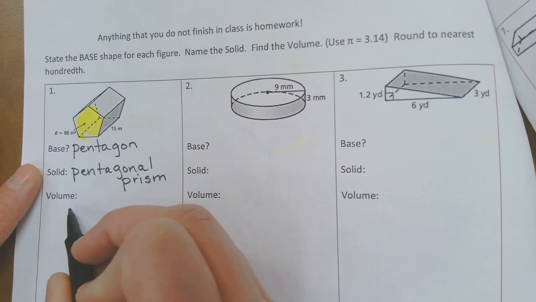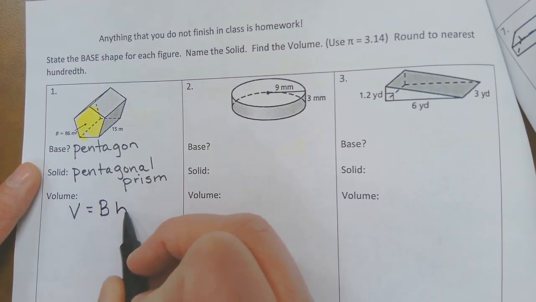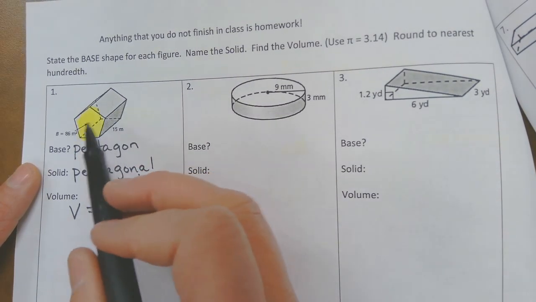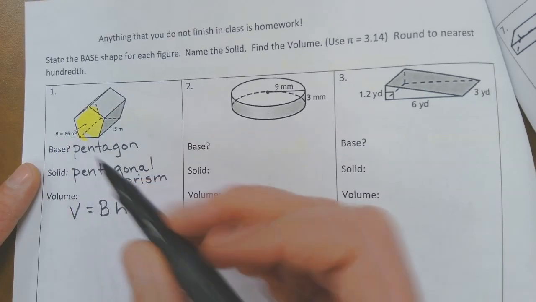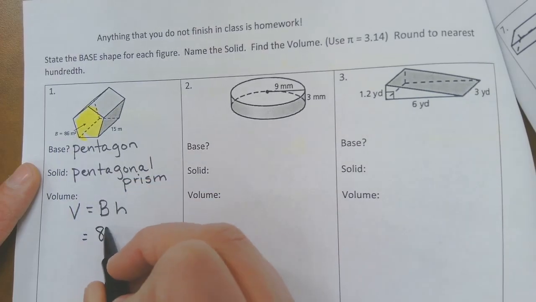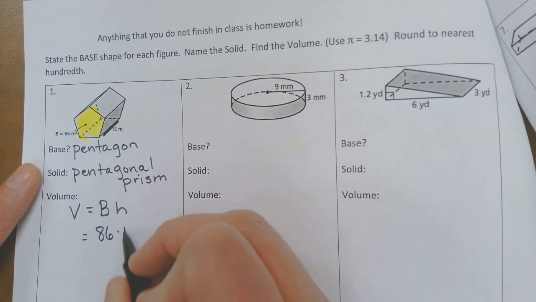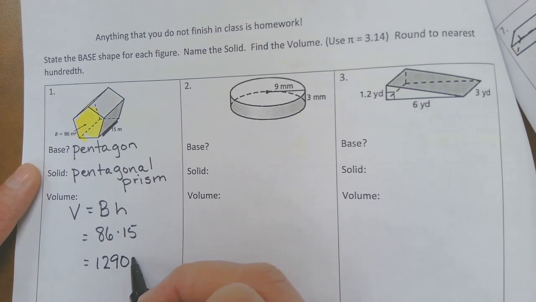And then my volume is going to be, and you can go look on the other page if you need to, volume equals the area of the base times the height. So I don't know how to find the area of a pentagon, but we don't need to because they've already told us that the capital B, which means the area of the base, is 86. So all I have to do is put 86 in for B. The height that connects them is this right here, which is 15. And 86 times 15, I punch that in the calculator, and I get 1,290. And then don't forget your label.